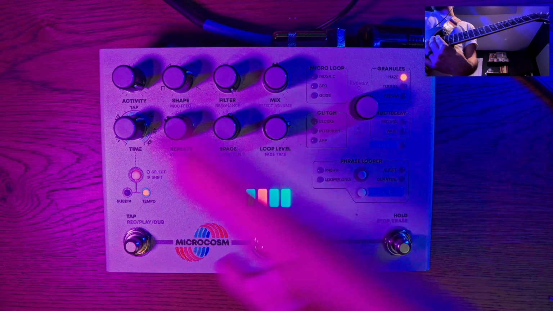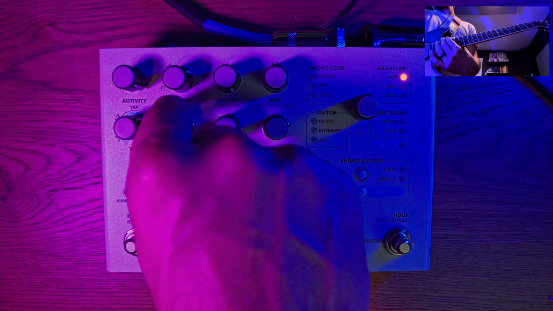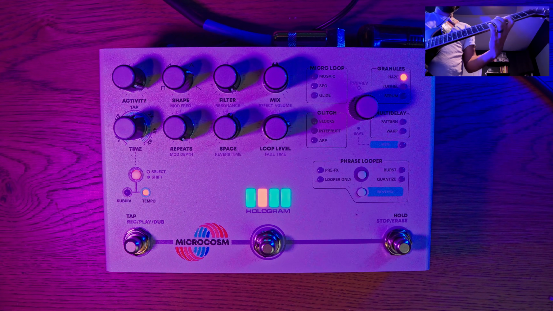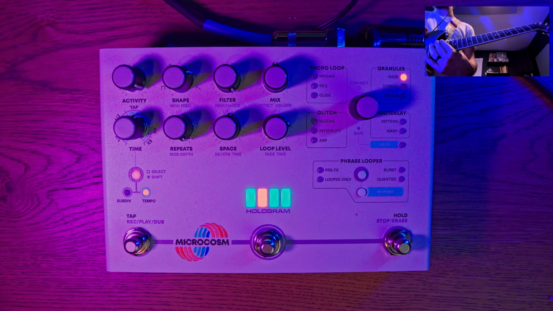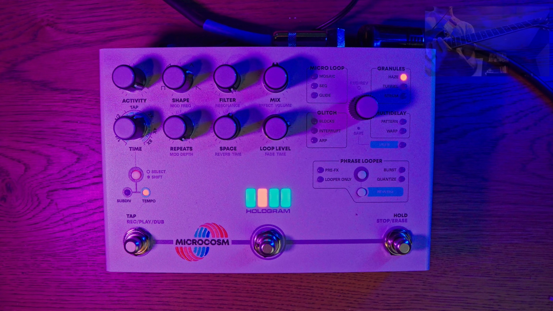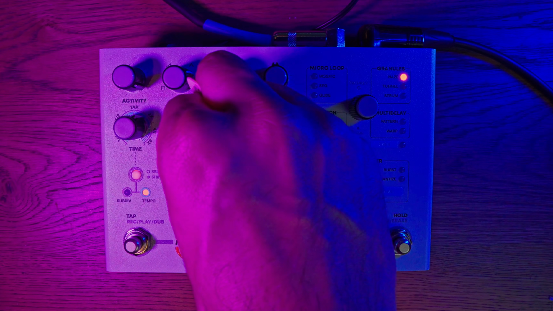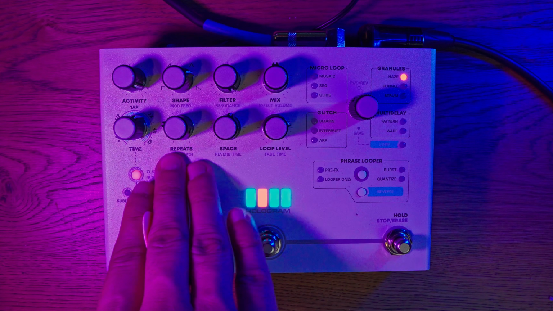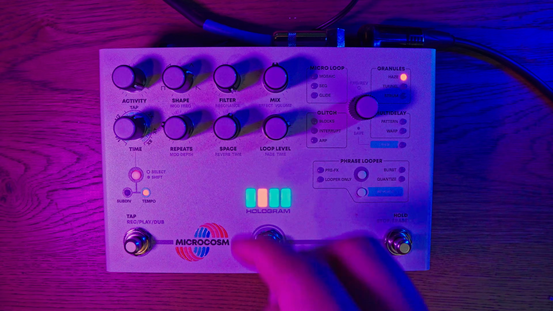This kind of infinity thing that you're hearing here is the repeats. If I go all the way, this will never end. And just goes on forever. Which is, again, very cinematic. I feel like I'm watching a movie right now. There's a very dramatic dream sequence happening. It's kind of cool.